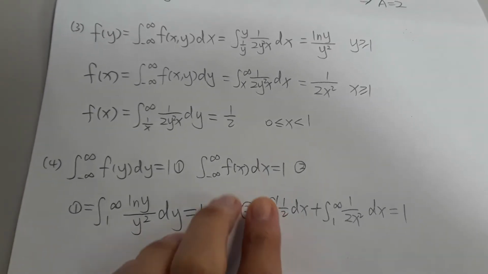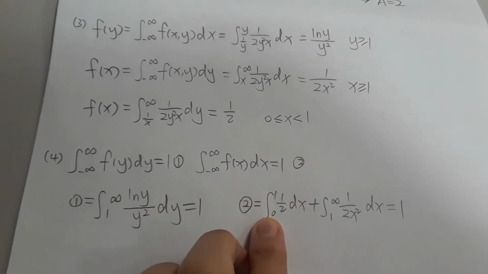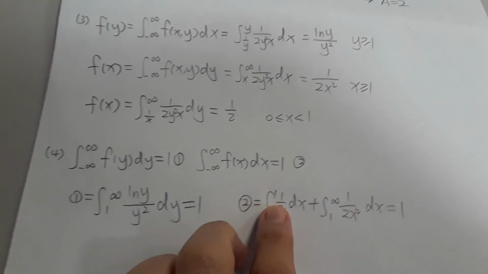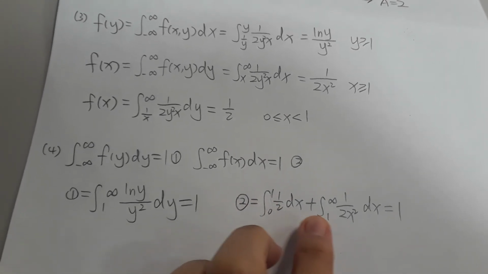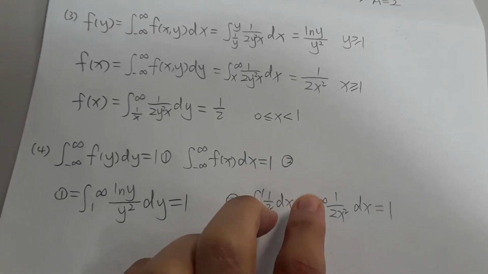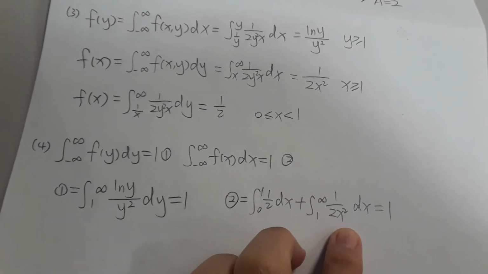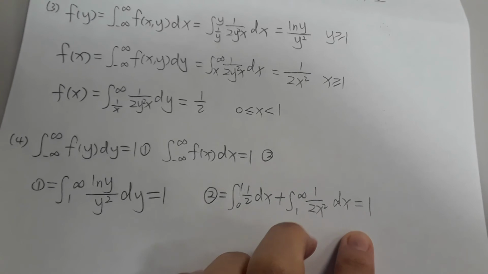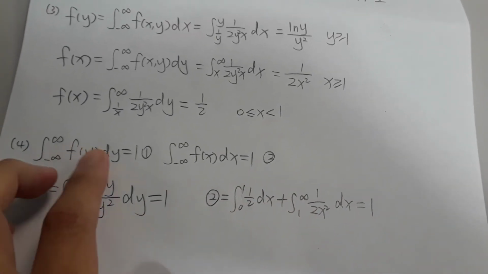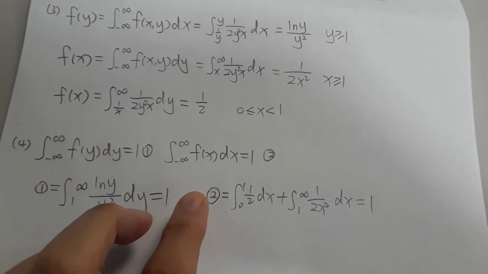And equation 2 equals the integral from 0 to 1 of a half dx, plus the integral from 1 to infinity of 1 over 2 times x squared dx, and it also equals 1. Therefore, the functions f(x) and f(y) are both valid.